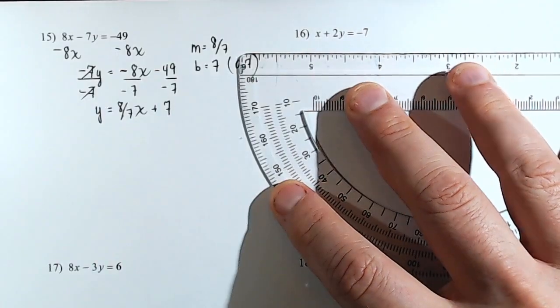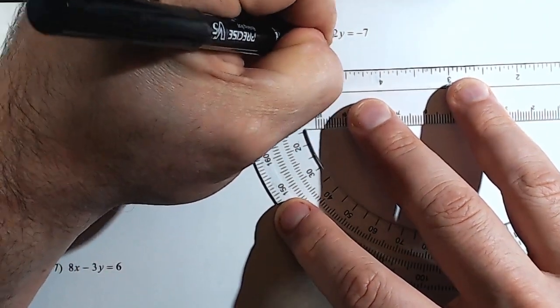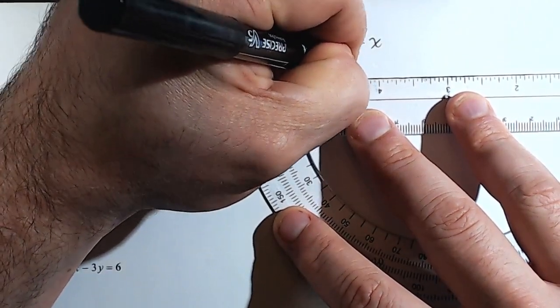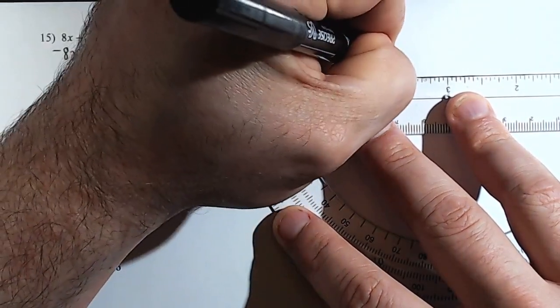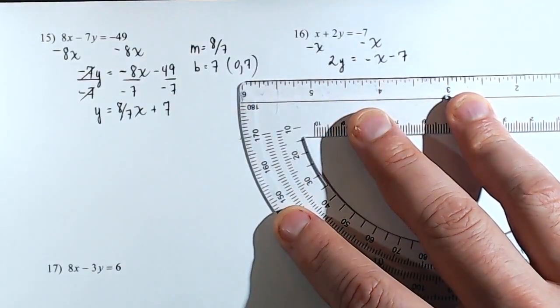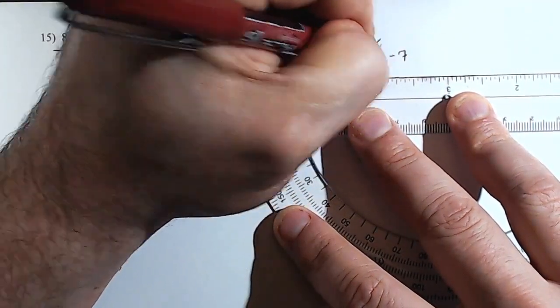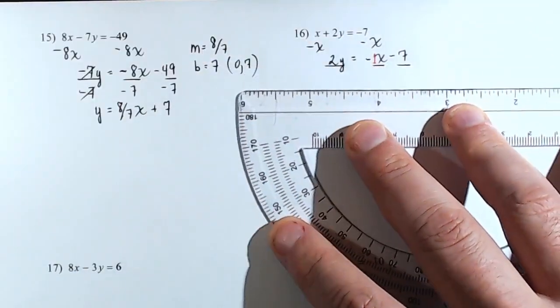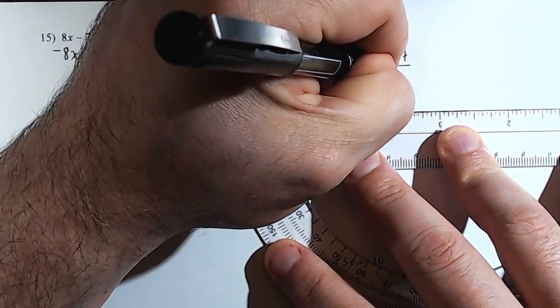Number 16, x plus 2y equals negative 7. Subtract x on both sides. Now you have 2y equals negative x minus 7. Here it's helpful to remember you've got that 1 in front of the x. We'll go and divide through by 2 each term.